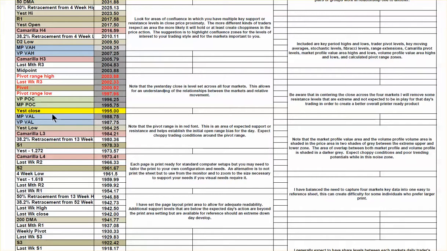In general, it's a relationship between market profile, volume profile, and pivot range, where these areas overlap. Especially, like in this example, the pivot range is in the middle of the avoidance zone, and is also in the middle of both the volume profile and the market profile.